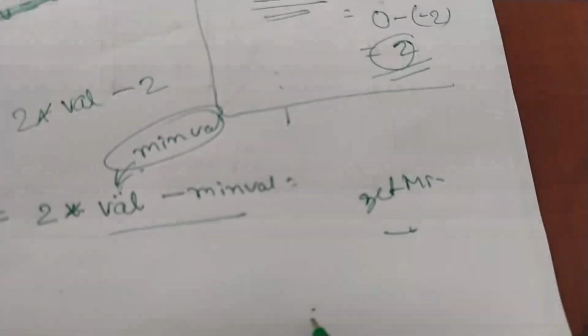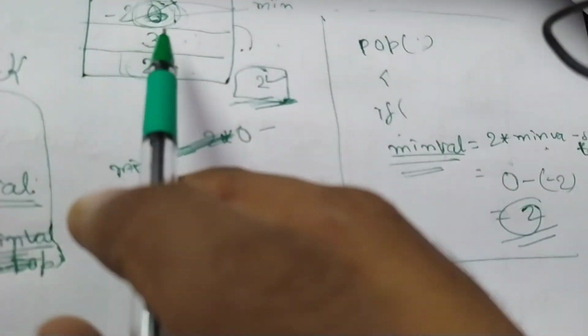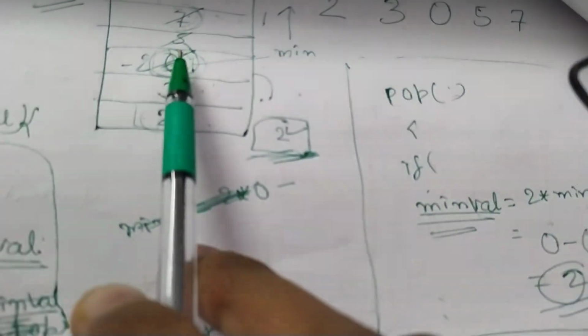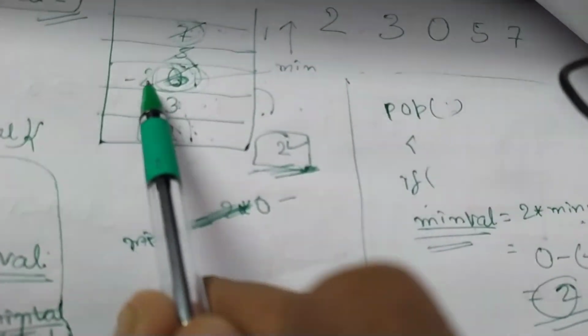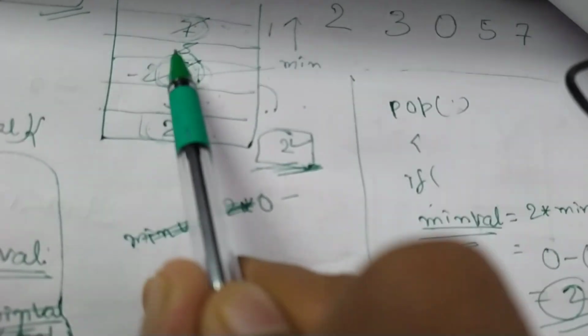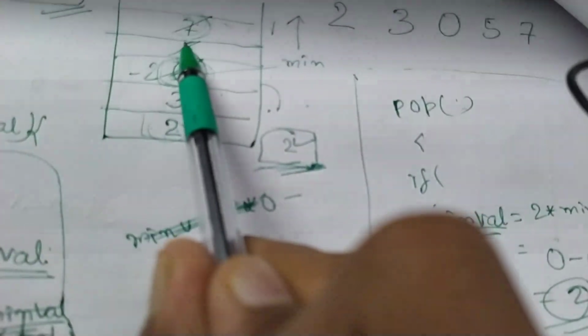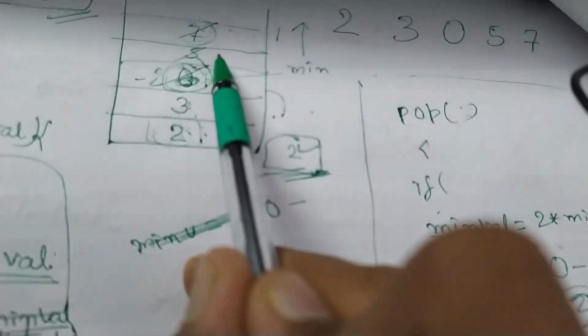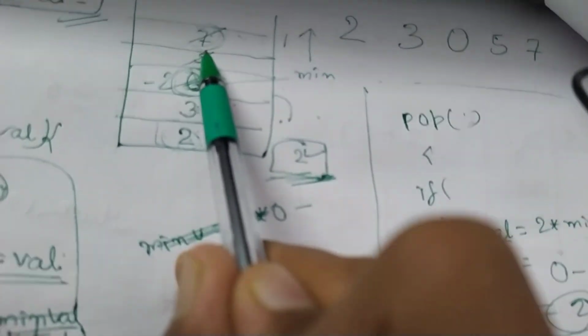What would the top value be? If the top value is found to be less than the minimum value, then we will return the minimum value. Like minus 2 is less than 0, we will return 0. But if 5 is greater than our 0, we will return 5 in this way.